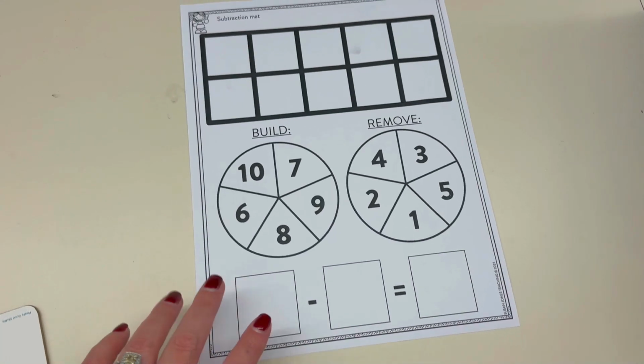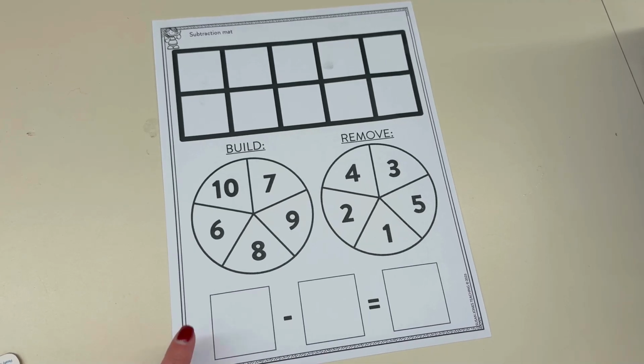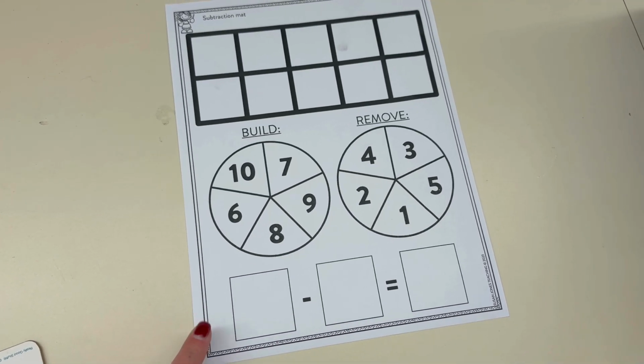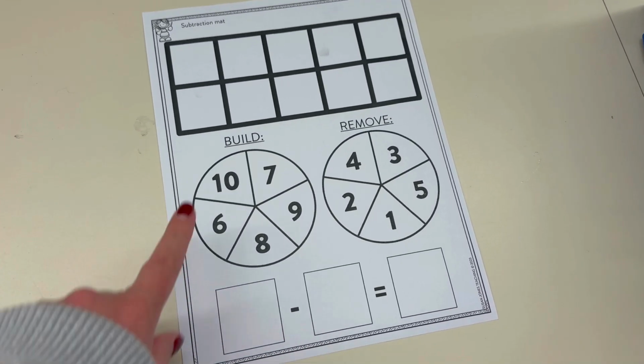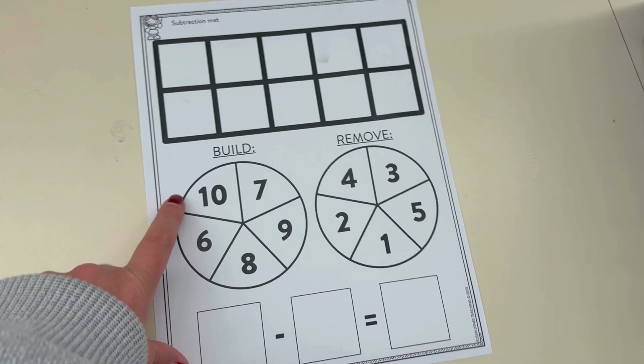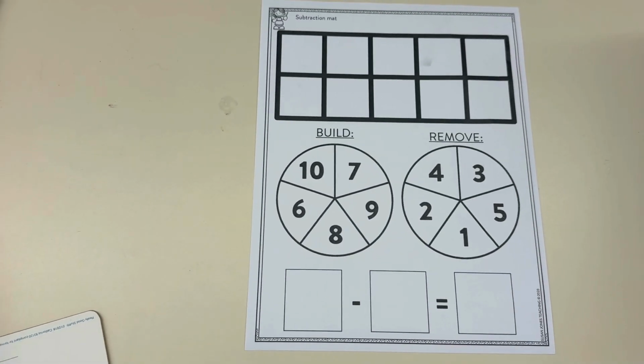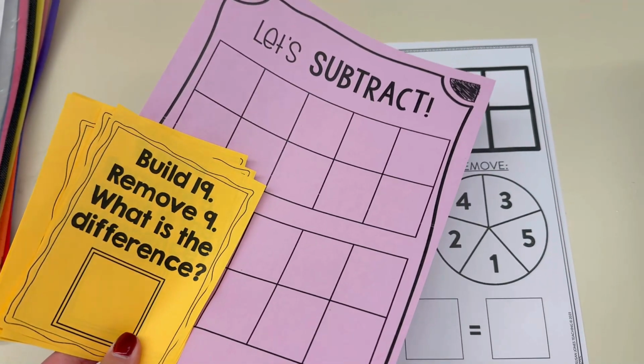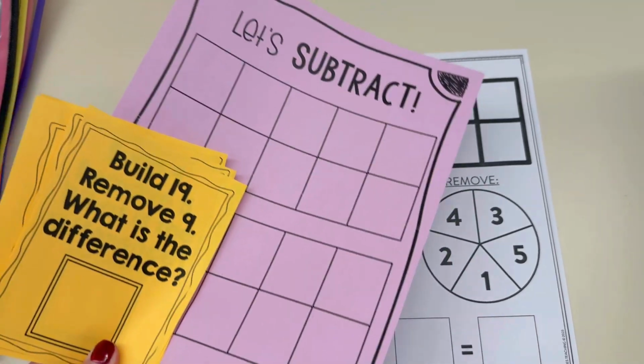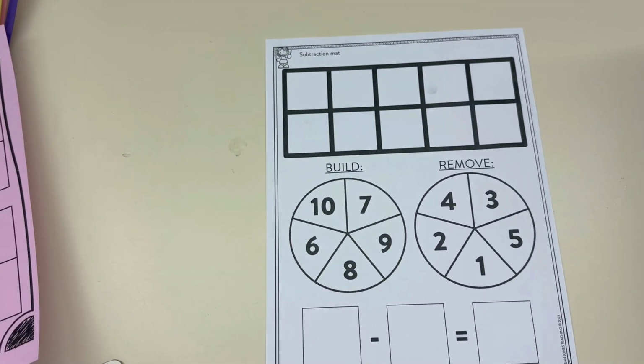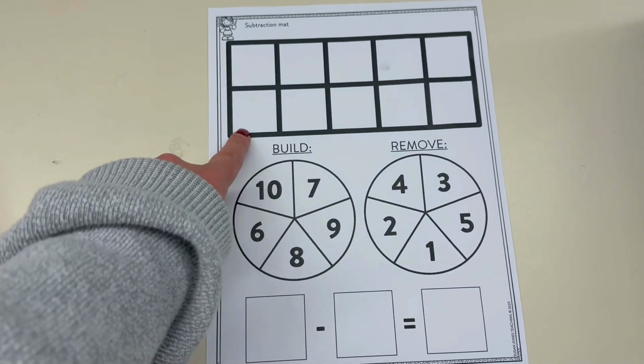This is the build and remove mat from my whole group teaching slides. And this is when we are first teaching and introducing subtraction. So it only is within 10. But I was just thinking, because I have this other mat that I'm going to show you for within 20 that has the double, because it's within 20, so it has 2 tens frames, but I think I could make something similar. I'll think about it.